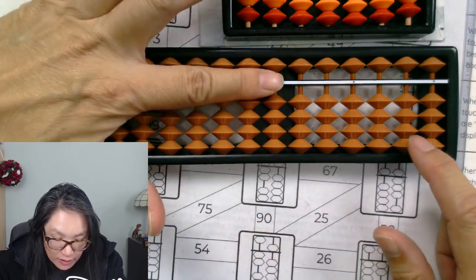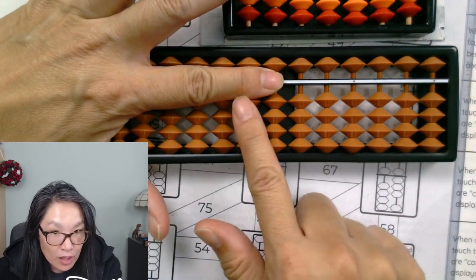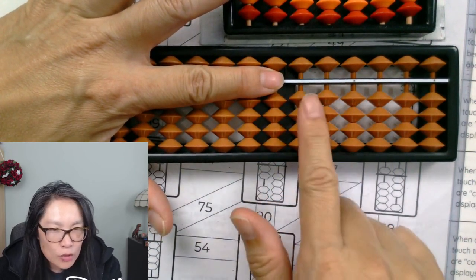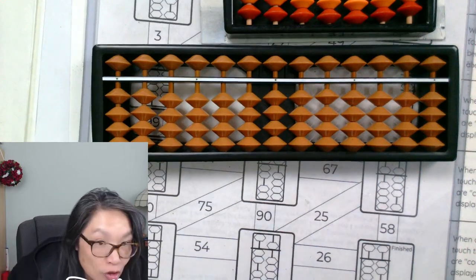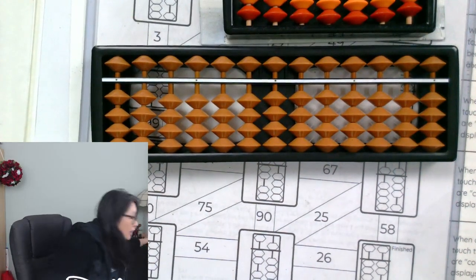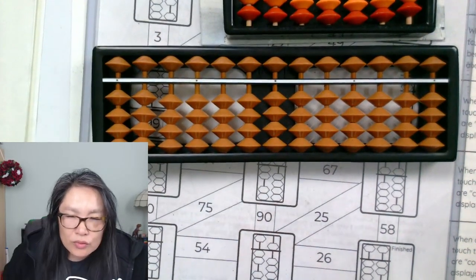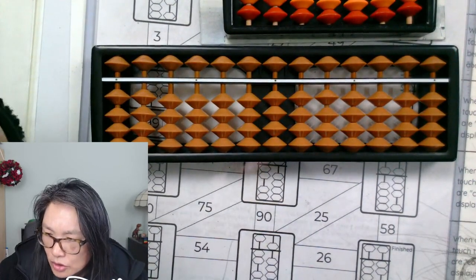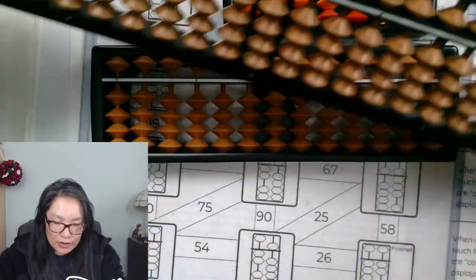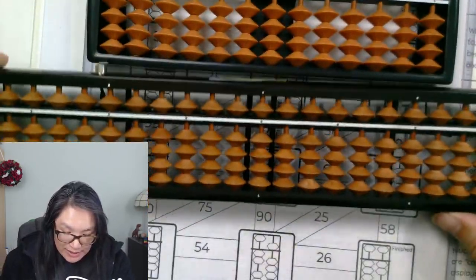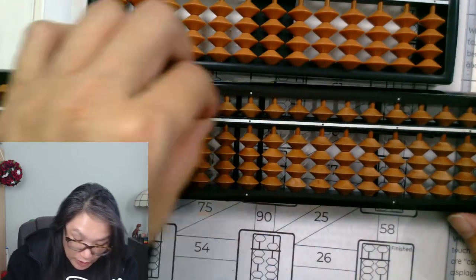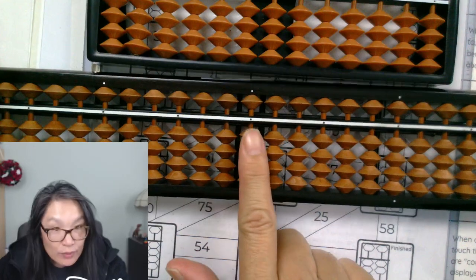Because if they weren't labeled, you would have to count it out. But if you're trying to track the national debt, you need a bigger abacus. This was 23 columns, and 23 columns is the same. It's just bigger. It's just more numbers. That's all it is. So again, we have the same concept.